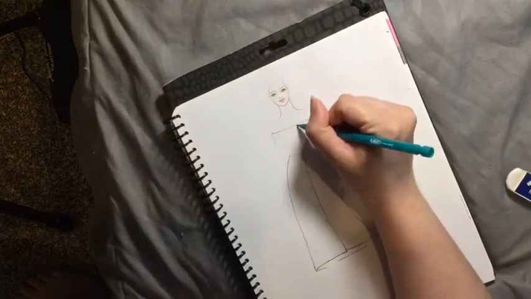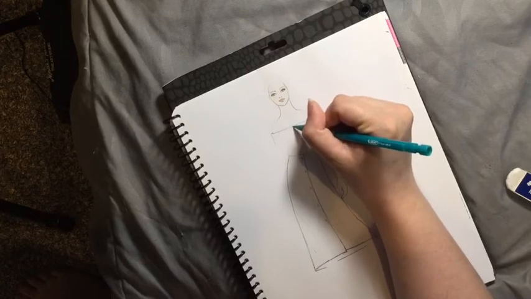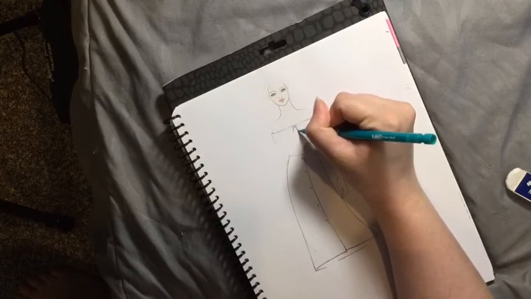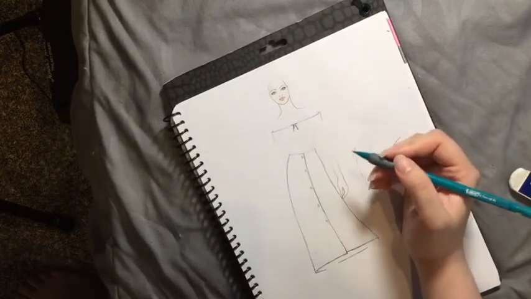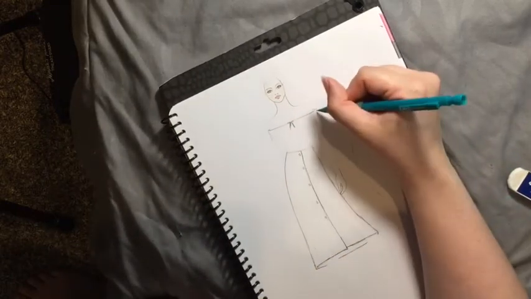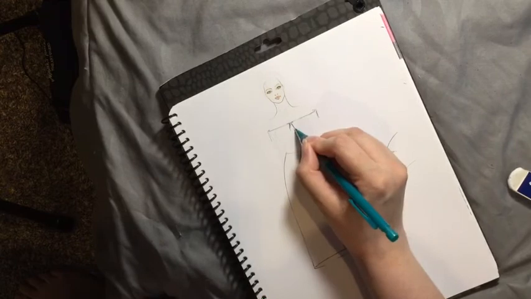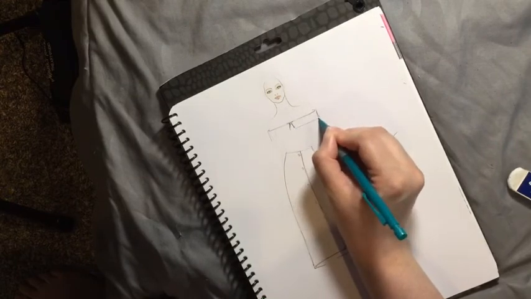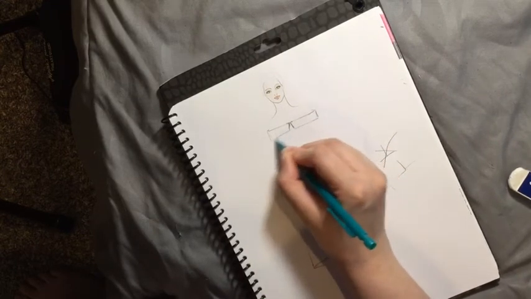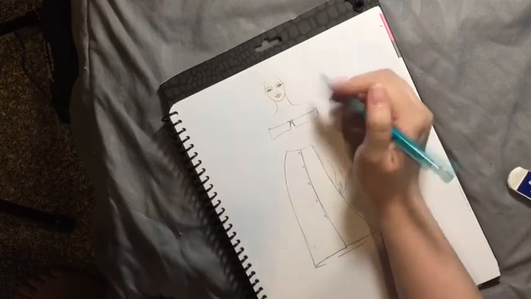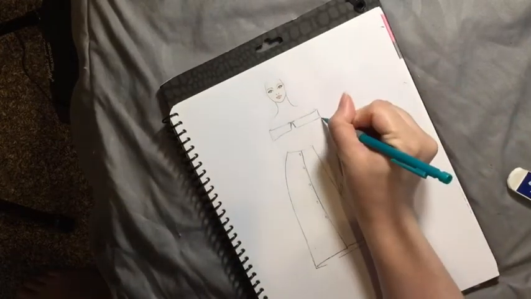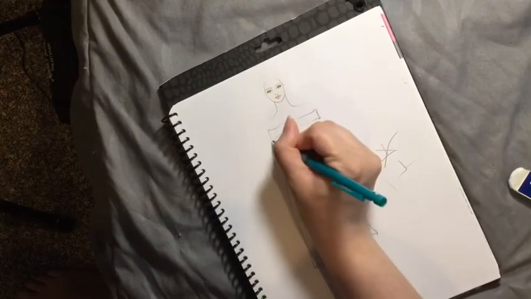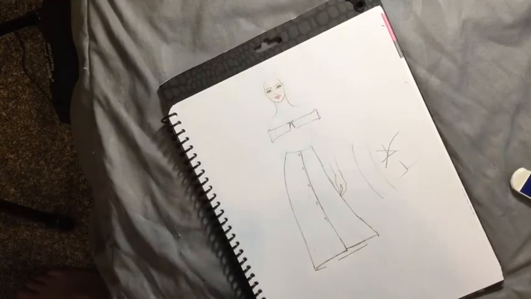I guess I want to say it's supposed to be like a collar that's off of it. I'm gonna bring those out. Okay, and because it's off of it, we're going to make our little L to enclose that little detail.